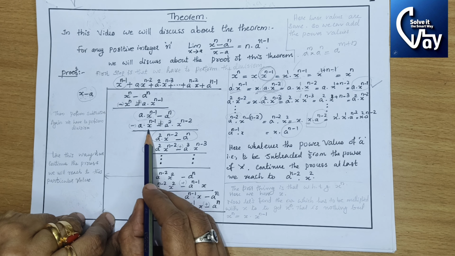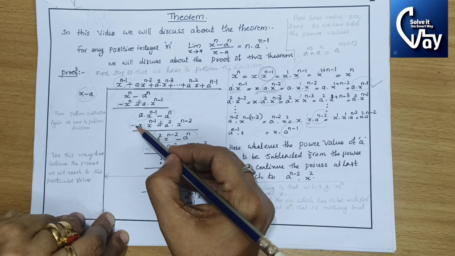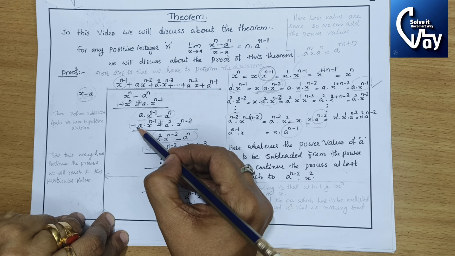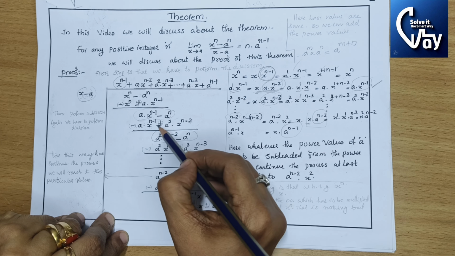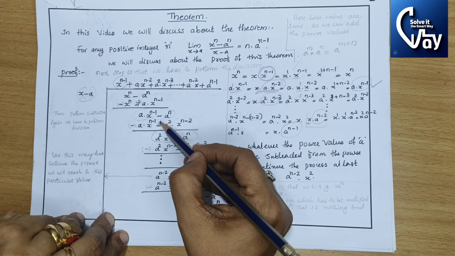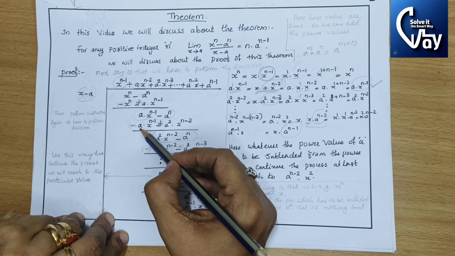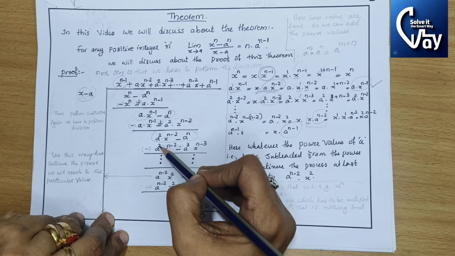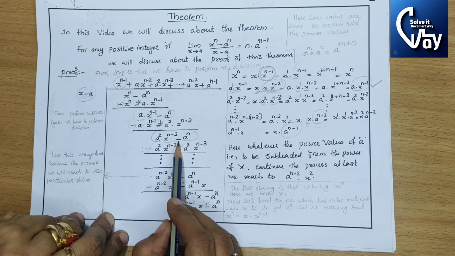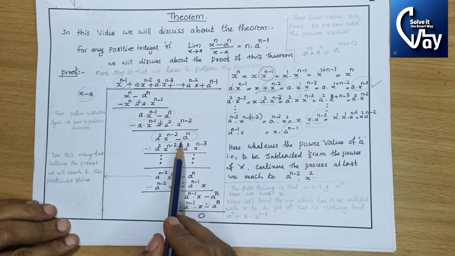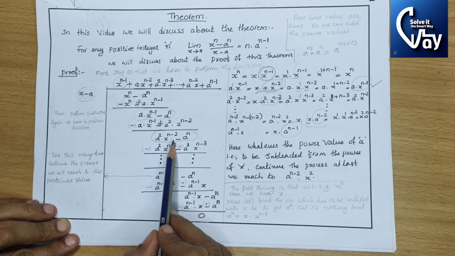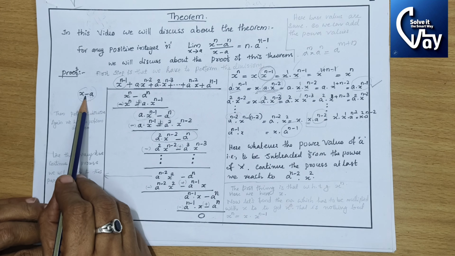Again we have to perform the subtraction. Already here positive sign, this minus this gives negative. Here negative sign is there, then minus of minus gives positive. Then these two get cancelled. Then plus a square x raised to n minus 2 minus a raised to n. Again we have to perform the division. a square x raised to n minus 2 minus a raised to n by x minus a.